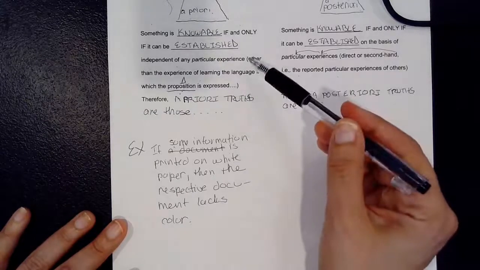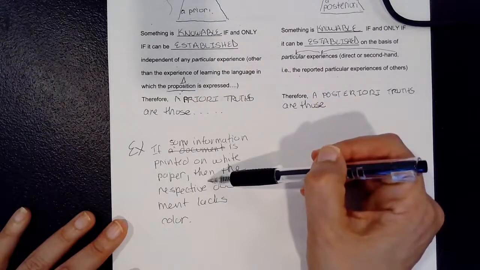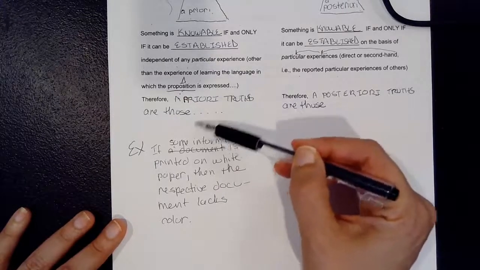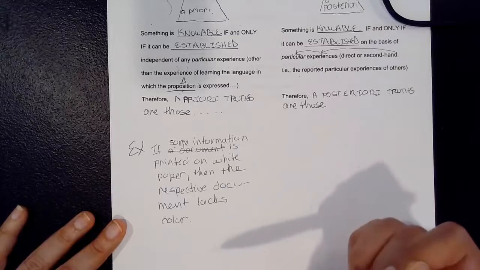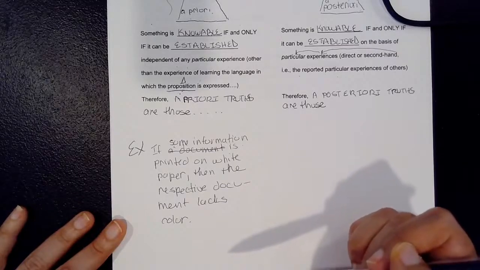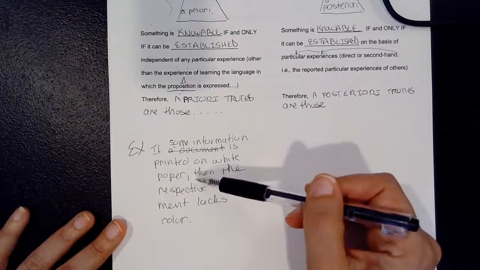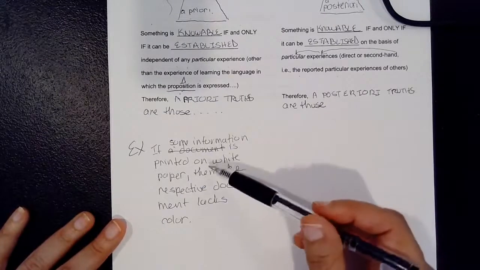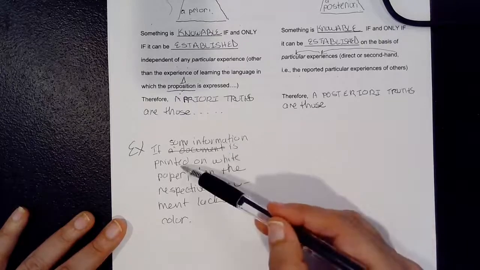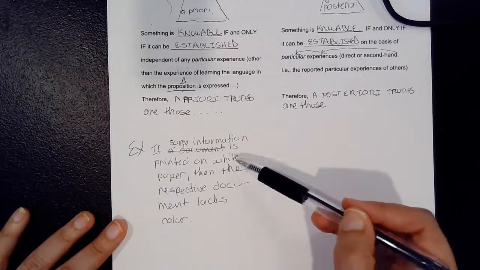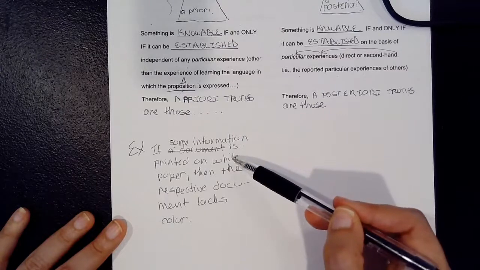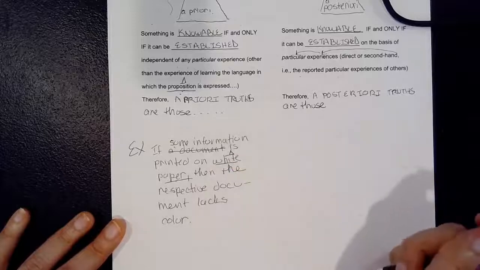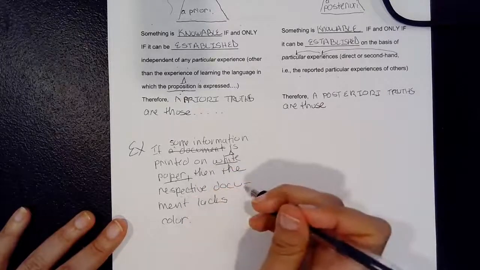So remember, it's something that can be established, a belief or a claim that can be established independent of any particular experience. As you wrote down here, it's something that we can be certain is true just by looking at the words and thinking about the meaning of the words and how they connect to each other logically. So we have, if some information is printed on white paper, the most important information in here is this right here, white paper, and really it's white. And then we've got, then the respective document lacks color.